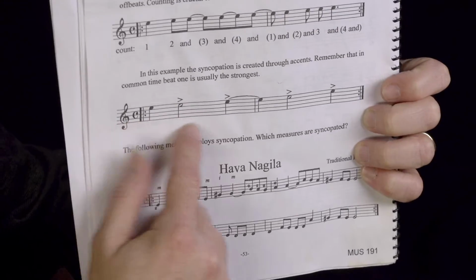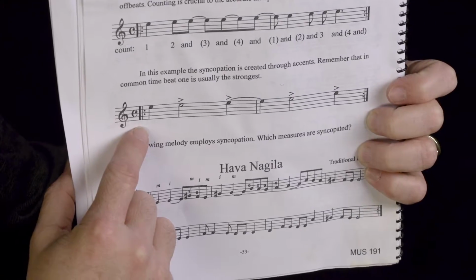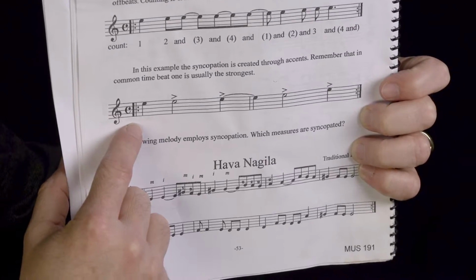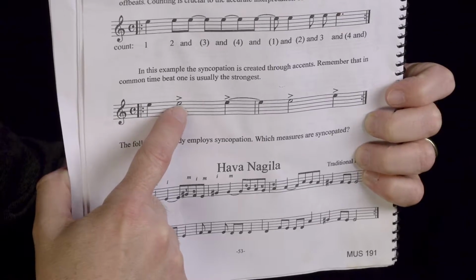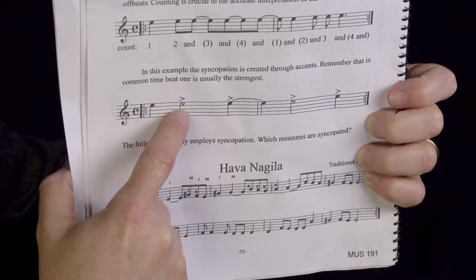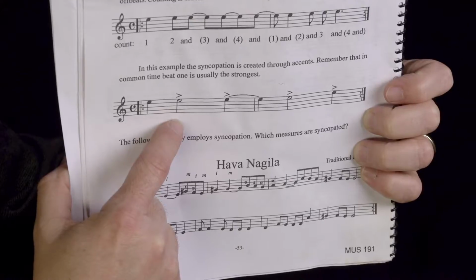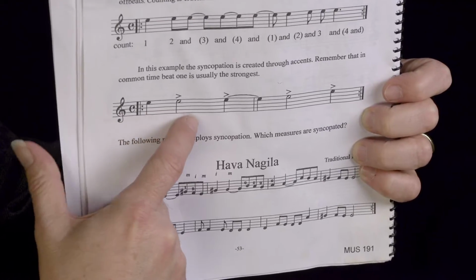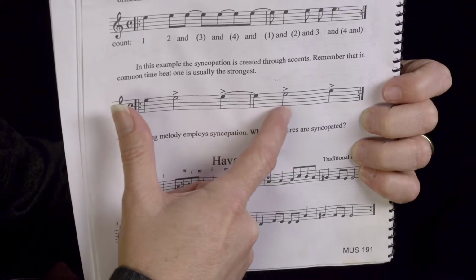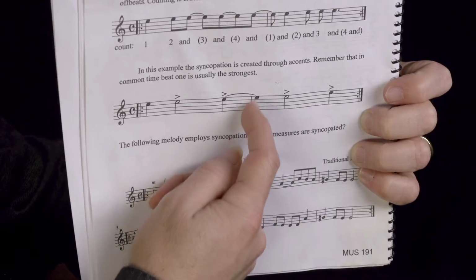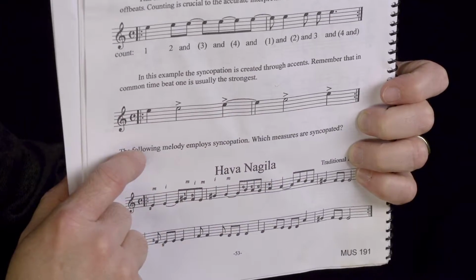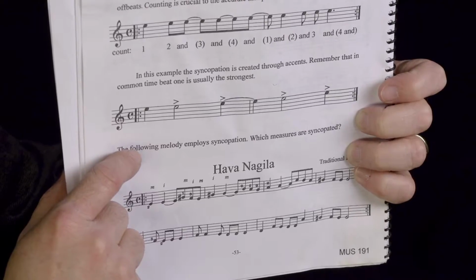For example, if we have this music in 4/4 time, normally 1 gets the accent. But in this case, we're asking that second note on beat 2 to be played louder. So it would sound like 1, 2, 3, 4, 2, 4. So after a while, we lose our sense of that 1 beat, and that's another form of syncopation.